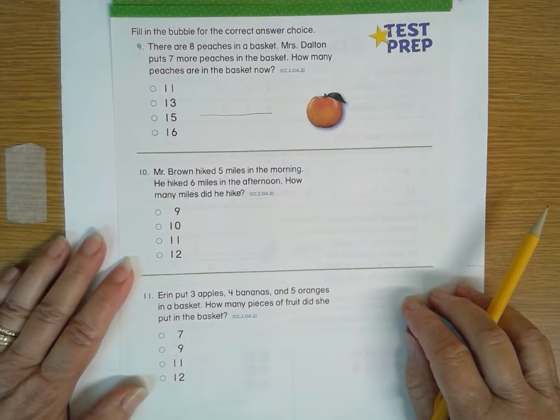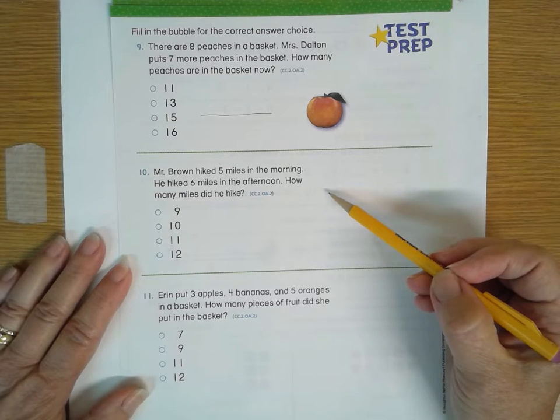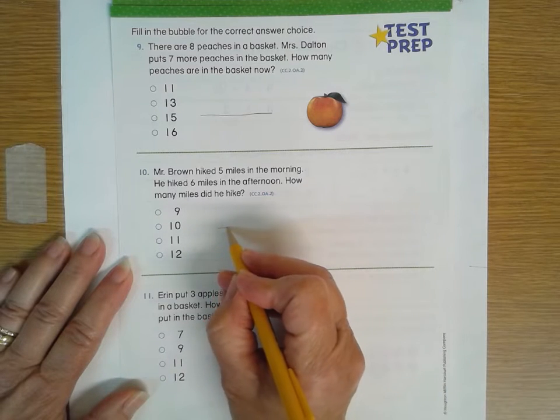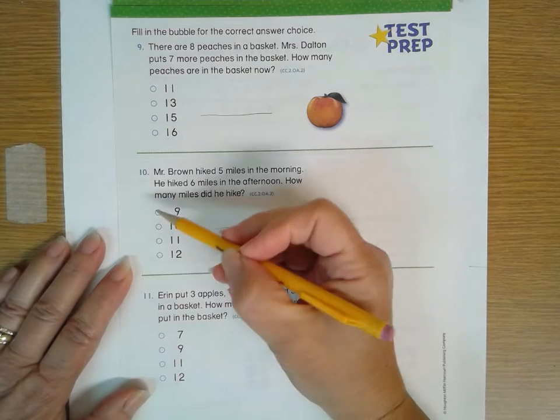Number 10, Mr. Brown hiked 5 miles in the morning. He hiked 6 miles in the afternoon. How many miles did he hike? Again, you need to write a number sentence here to show me how you solve that, and then fill in the dot.